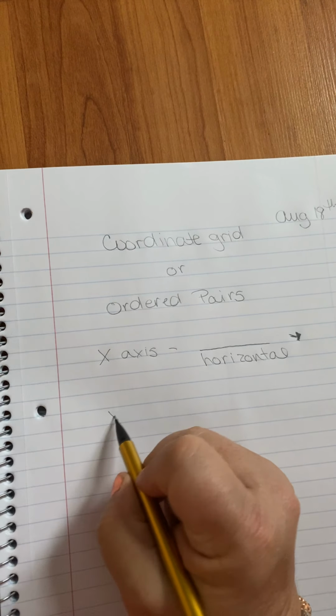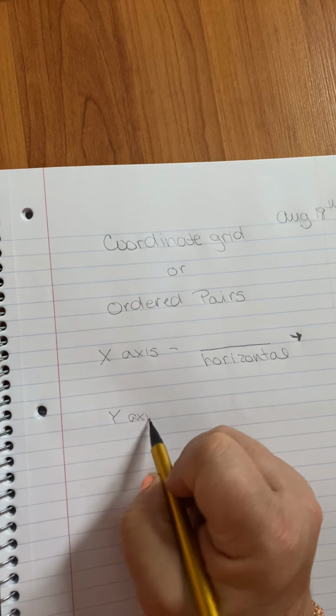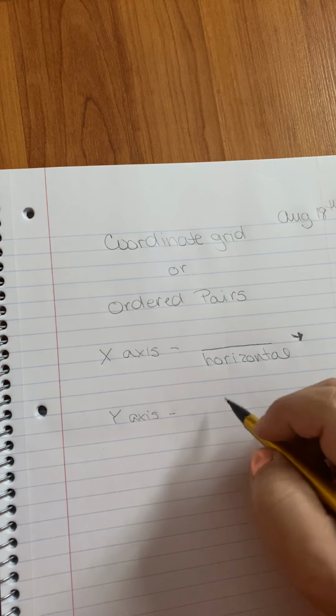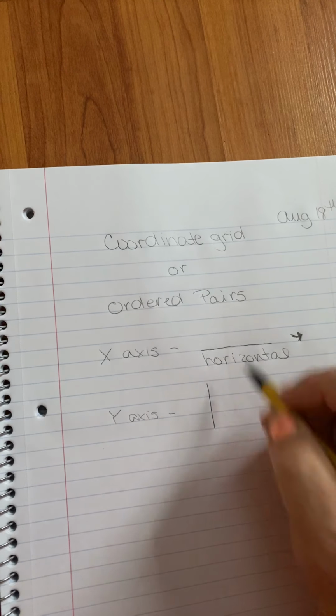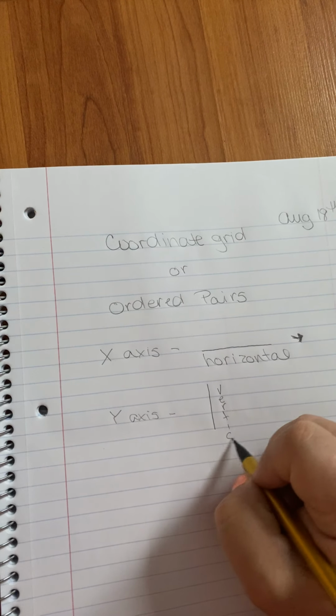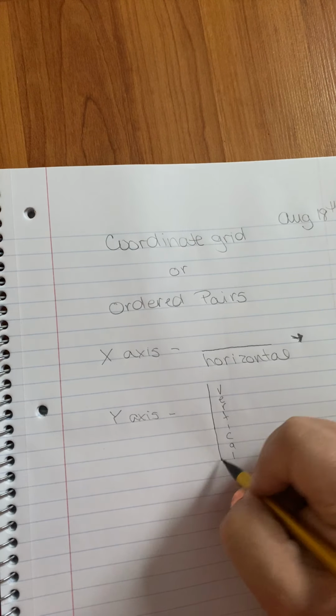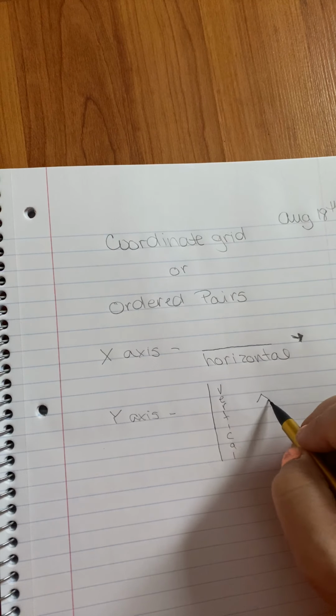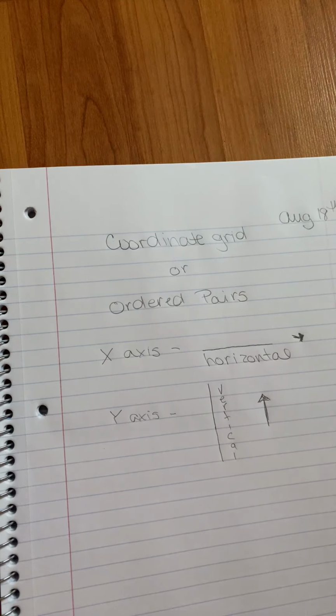The other one is going to be your y-axis. Your y-axis is going to run vertically. It's going to be a vertical line. So in quadrant 1 it is going to run up. So when we're talking about coordinate grids and ordered pairs, we're talking about moving along the x and the y axis.